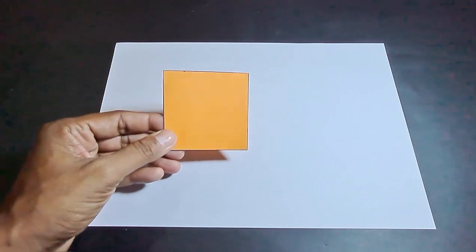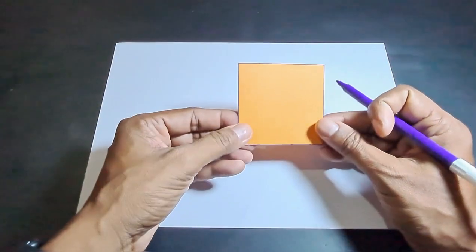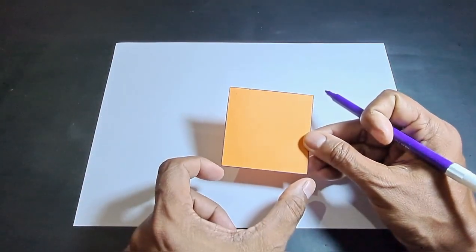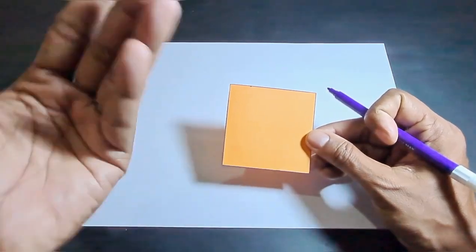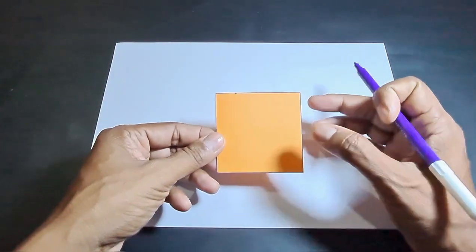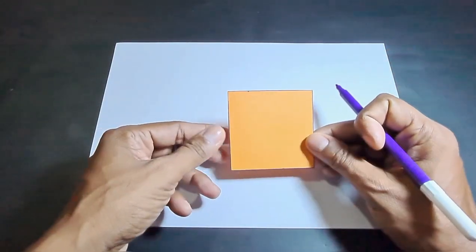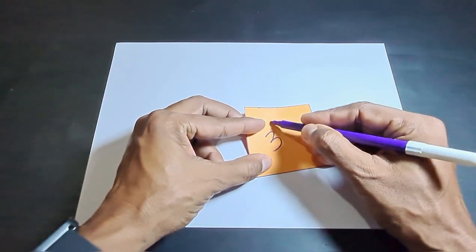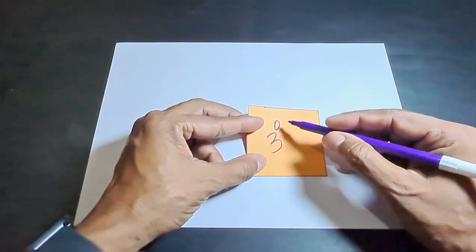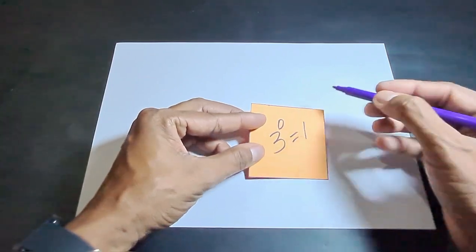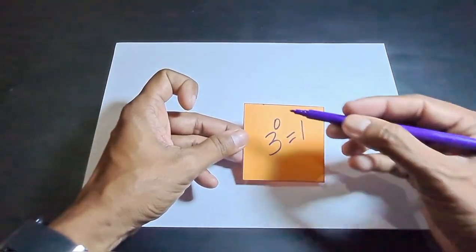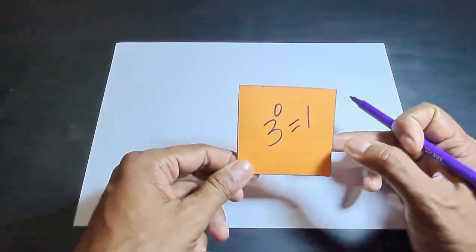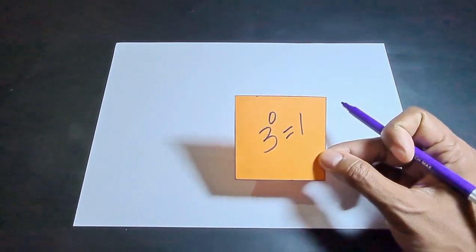In this activity on exponents, we have taken a square piece of paper. As you can see here, this is nearly 3 inches wide. You can take any dimension for that matter. It should be a square piece. This square piece represents 3 raised to power 0, and anything raised to power 0, as you know, is 1. So it is just one part. There are no sub parts of this entire piece. So this represents 3 raised to power 0, which is 1.